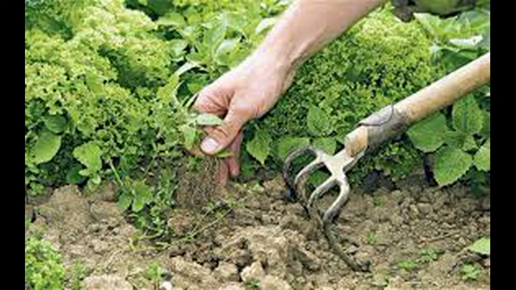So we have to either pluck them by hand, or use machines, or use some chemicals to remove the weeds from the field. In this portion we will see how we can remove the weeds from the crops.